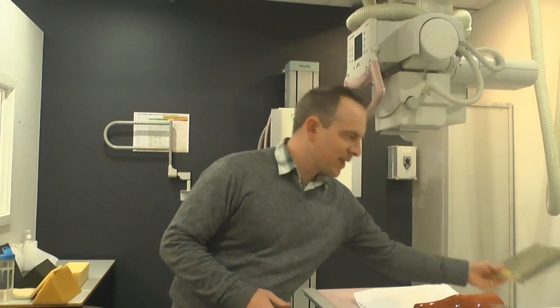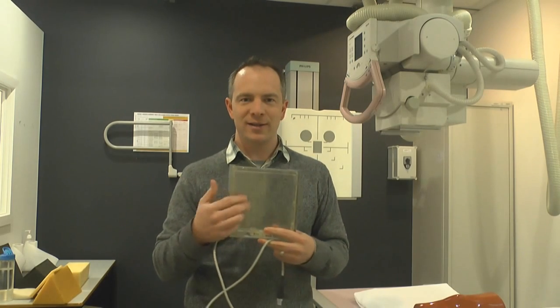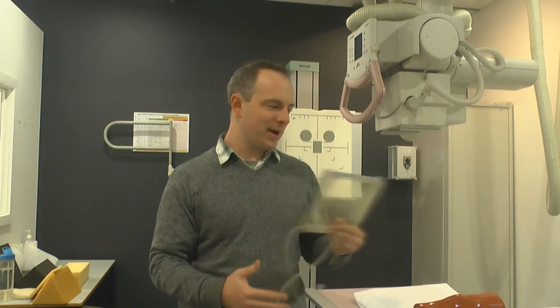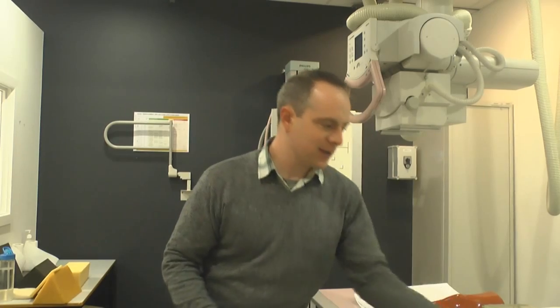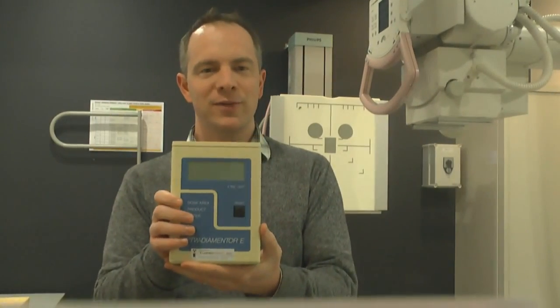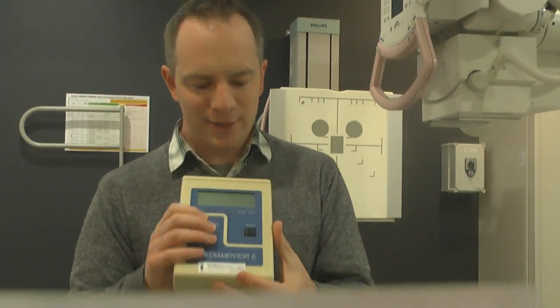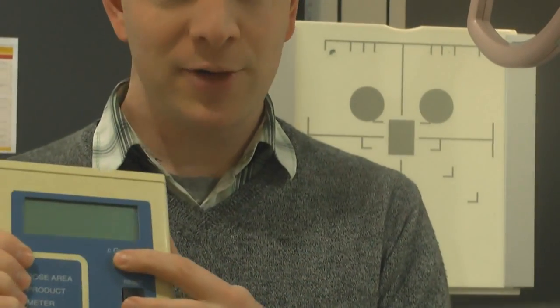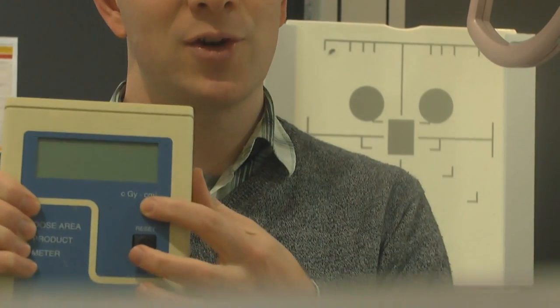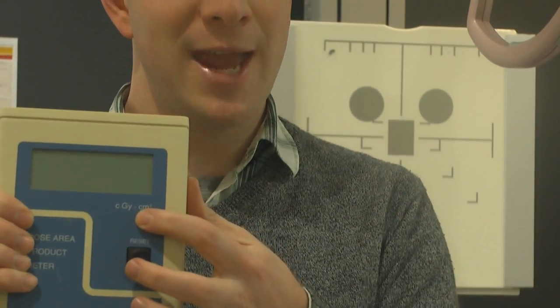So what actually is a DAP meter? Well, DAP, D-A-P, stands for dose area product. So we're actually measuring the product of the dose in joules per kilogram multiplied by the area of the beam inside this ion chamber. So the units are in grays multiplied by units of area. If we have a look at the measuring device, we have a display panel up the top, and that gives us our units. In this case, for this specific instrument, it is in centigray times the area. So that dot is a multiplication symbol, so it's times the area of the beam.